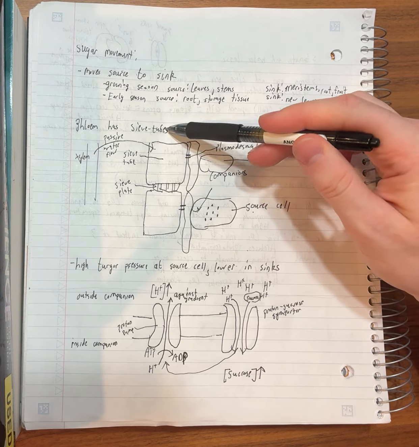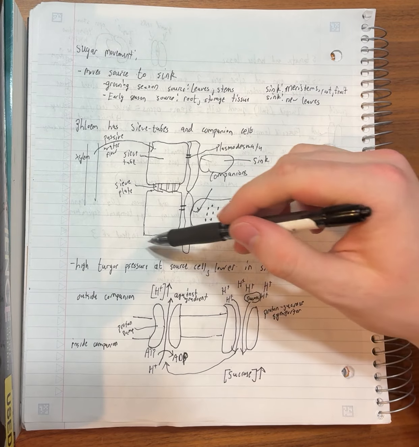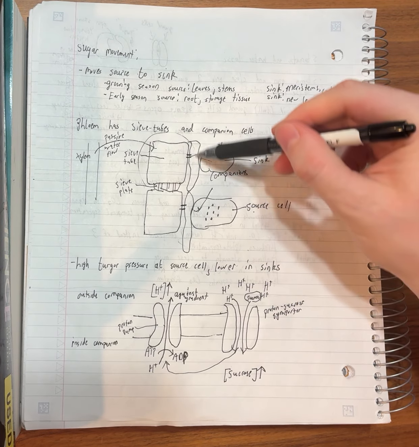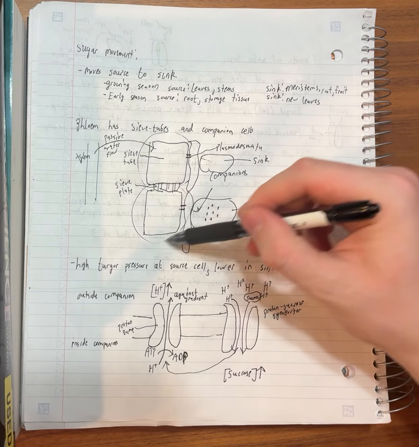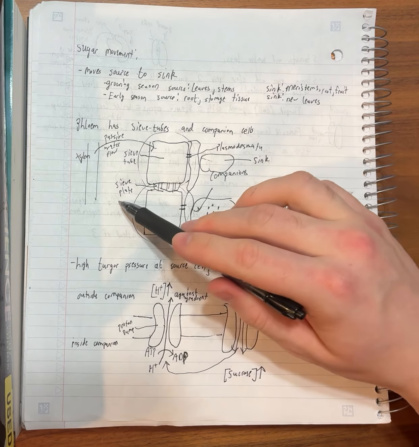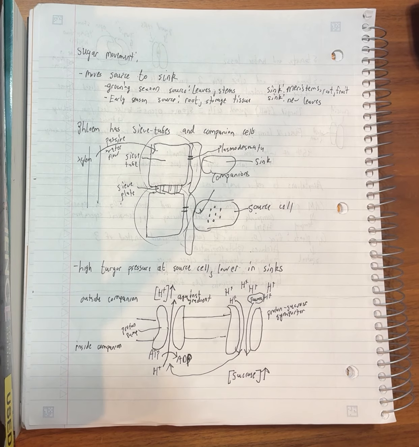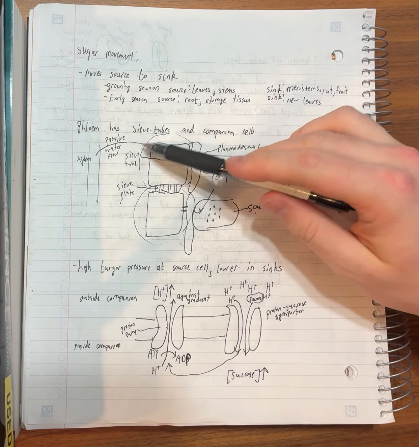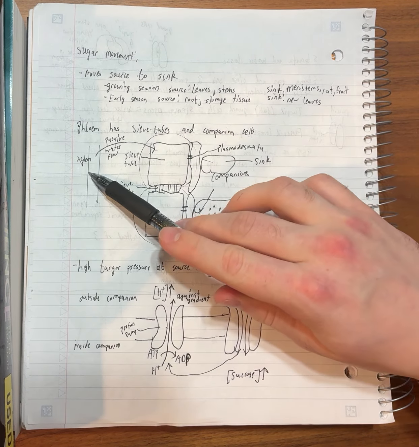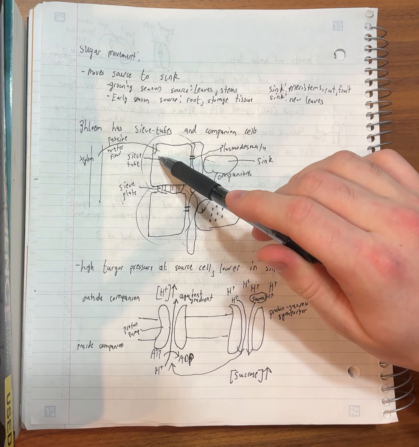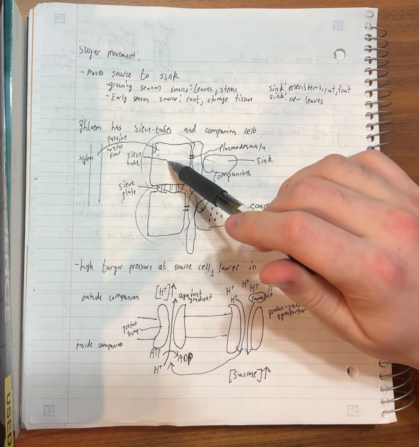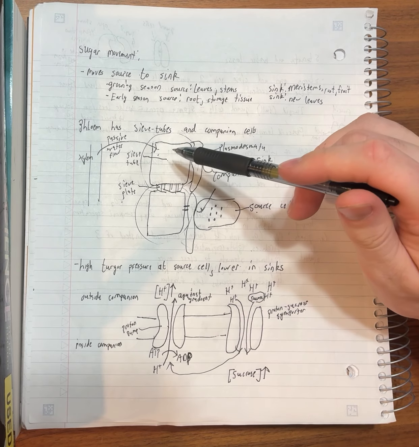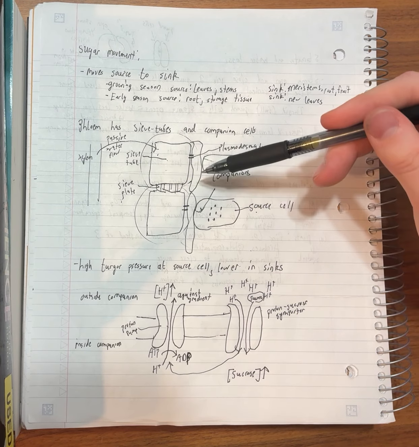They have sieve tubes and companion cells. So here we have sieve tubes. This is one sieve tube cell, and this is another sieve tube cell, and they're connected via these sieve plates. And these sieve tubes can receive water from the xylem as a passive process. So water can jump over to these tubes, and the tubes is where the transport part is, right?